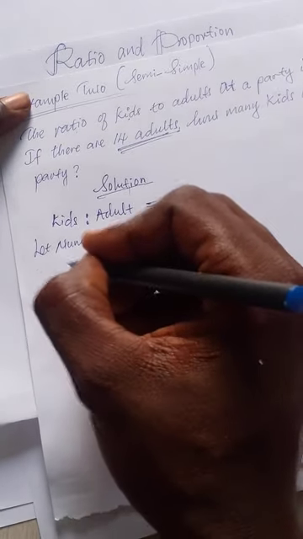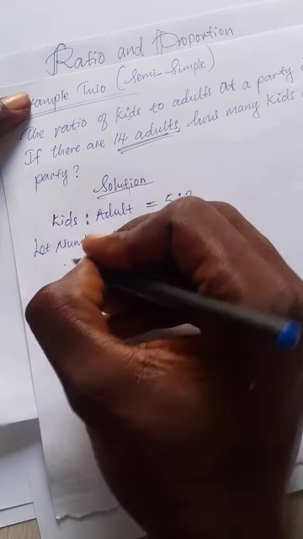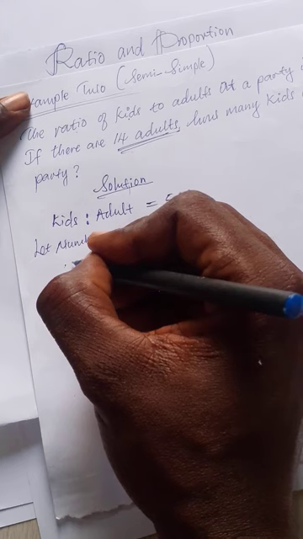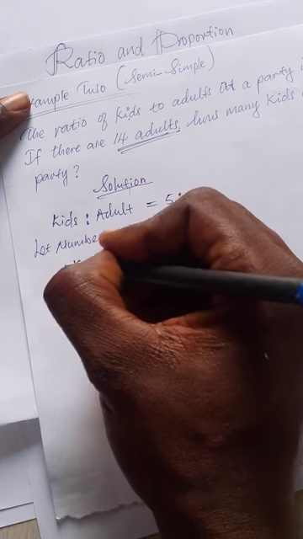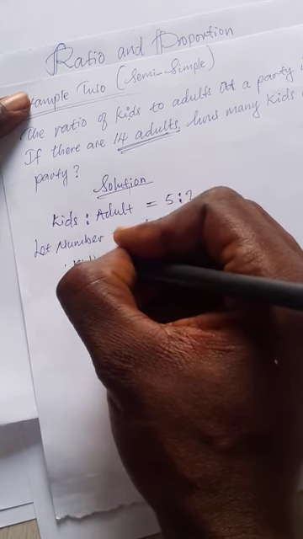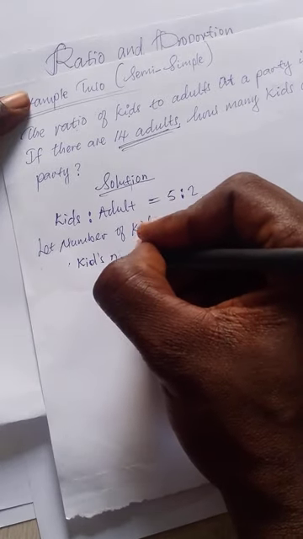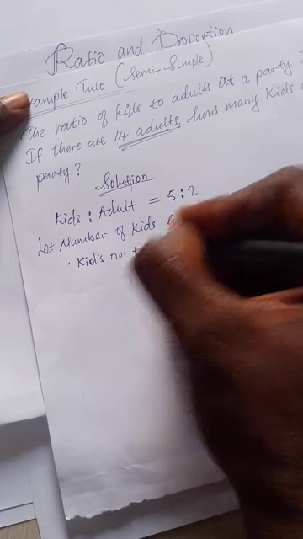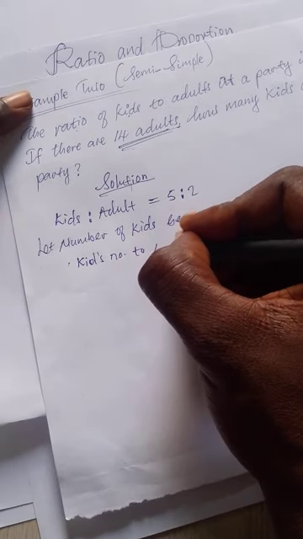So, to put that in ratio, say kids number to adult number.